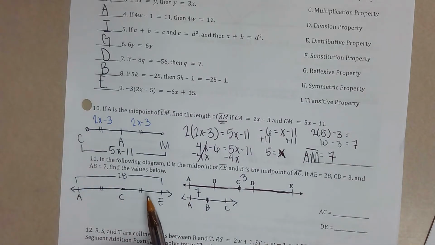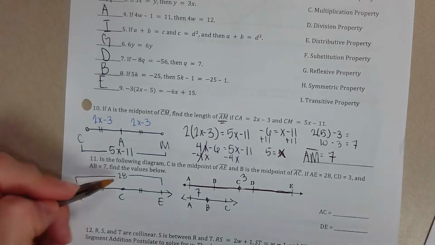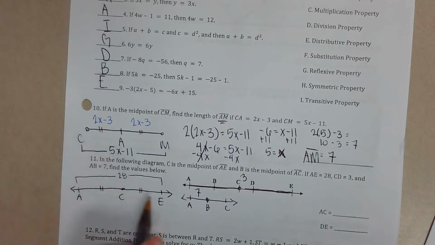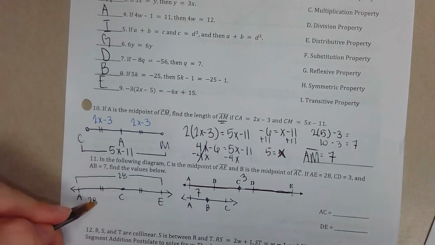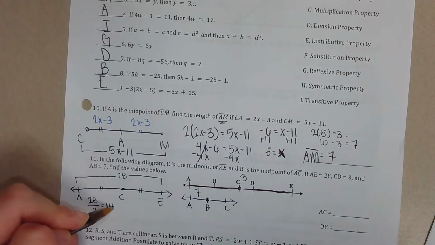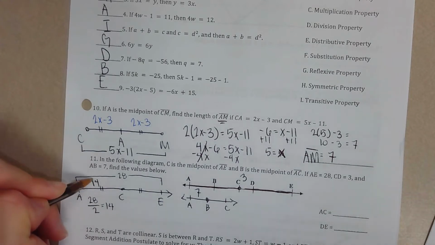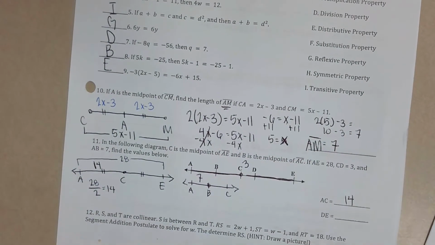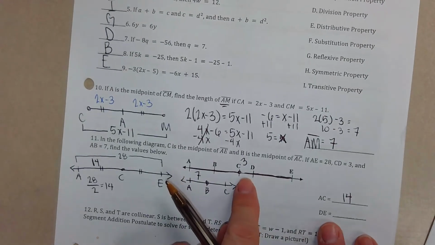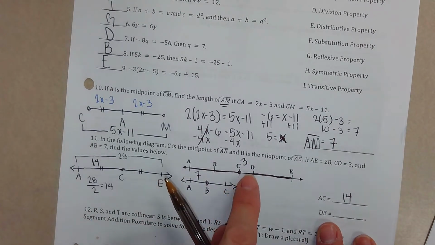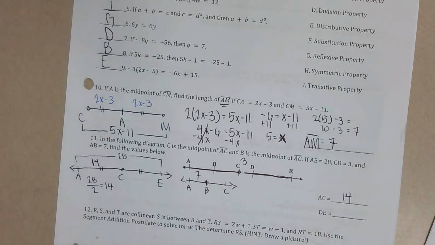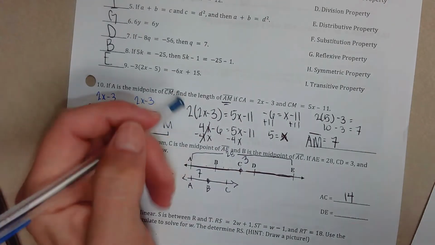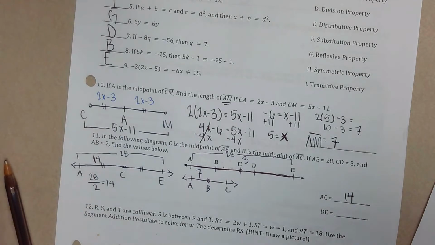So they want us to find AC first. Well, if we know that the whole distance from A to E is 28, we're going to do 28 divided by 2, and we're going to get 14. So that's going to give us AC. We know that AC is going to be 14. DE is going to be a little different. So what you want to do is mark right here.